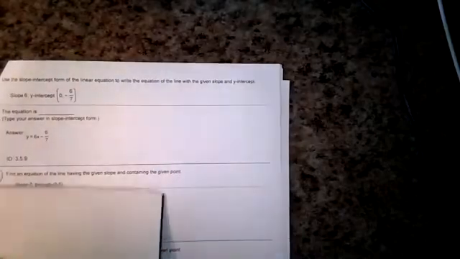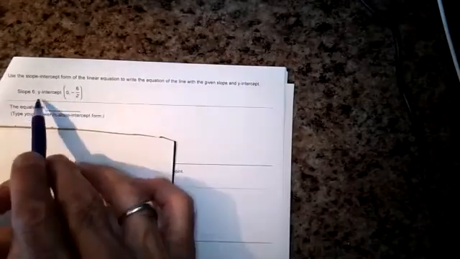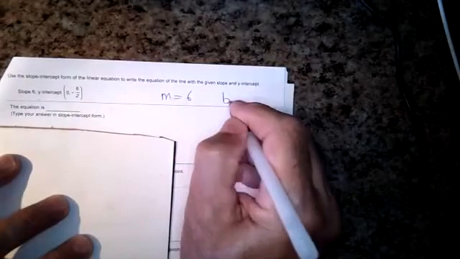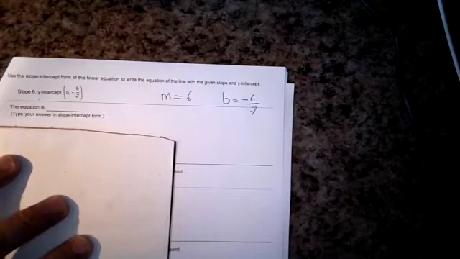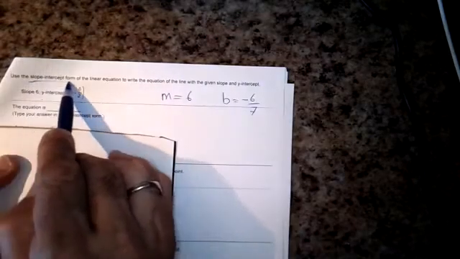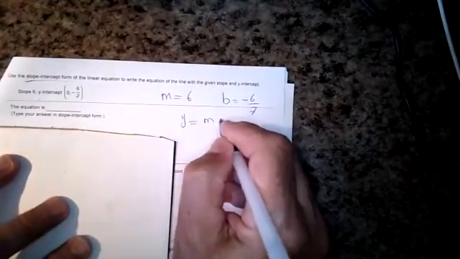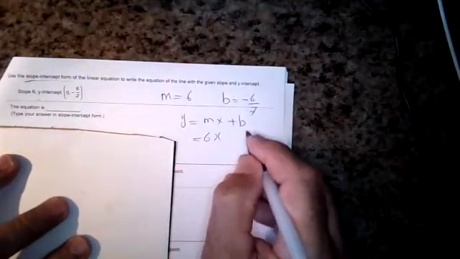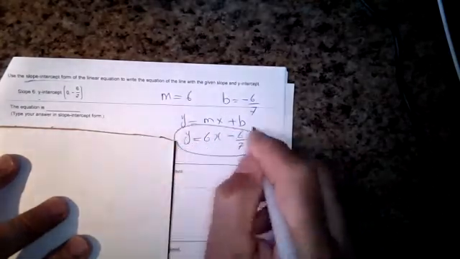Now on this one, they say, okay, we give you this point. This is a y-intercept and this is your slope. So they are giving us a slope. The slope is 6, and they say the y-intercept is -6/7. Use slope-intercept form, right? So slope-intercept form is y = mx + b. m is 6, b is -6/7. See, you could find your equation.